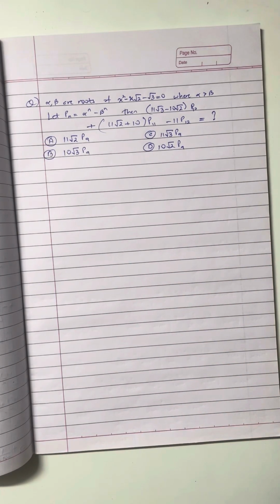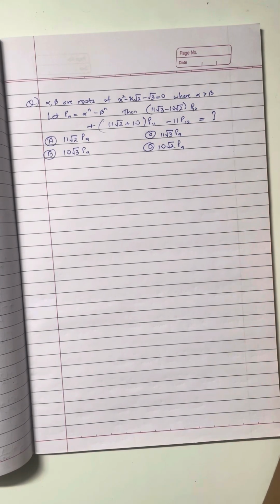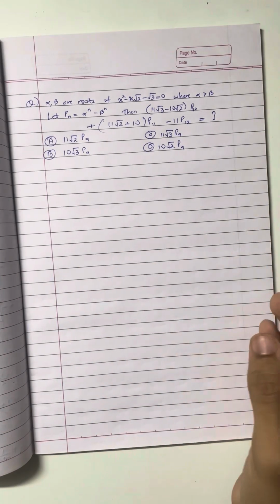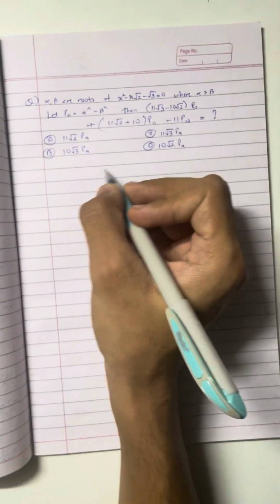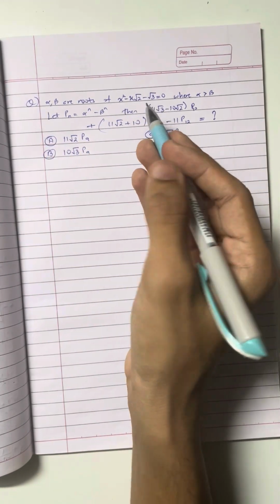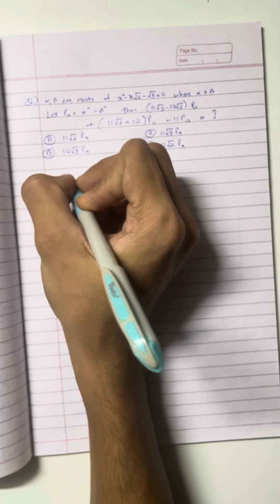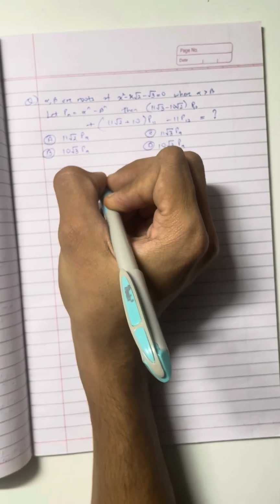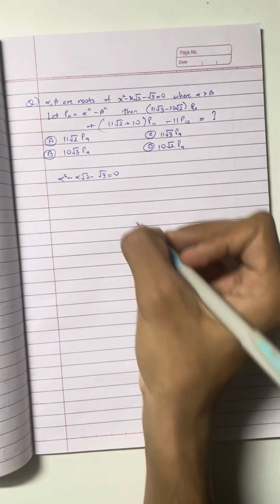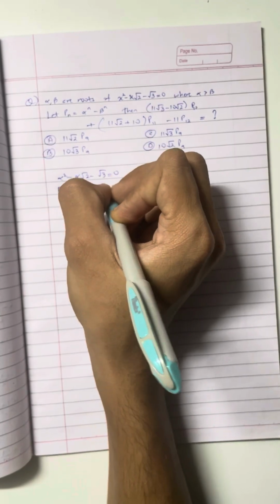First thing that might come to my mind after seeing a quadratic equation is that we might apply sum of roots and product of roots or difference of roots, but that's not the case. Let's just put in the values of alpha and beta. Since alpha and beta are the roots of the quadratic equation, the function will give 0. So alpha squared minus alpha root 2 minus root 3 equals 0, and beta squared minus beta root 2 minus root 3 equals 0.